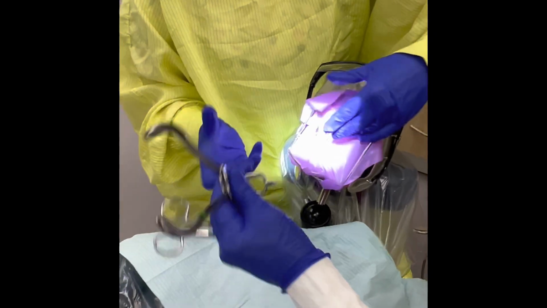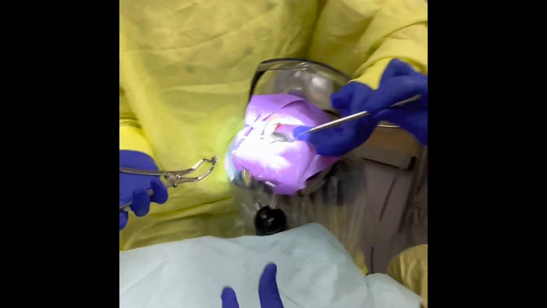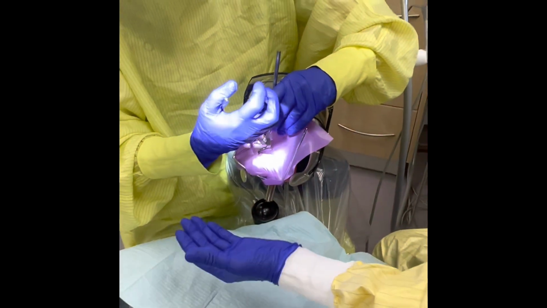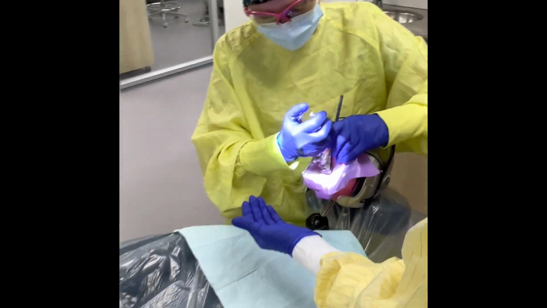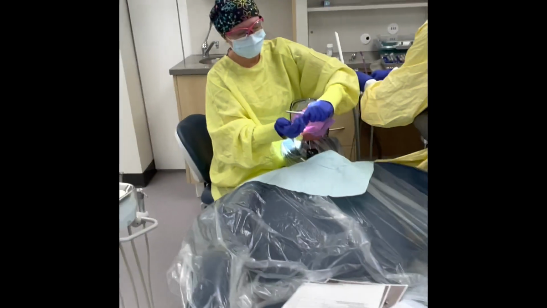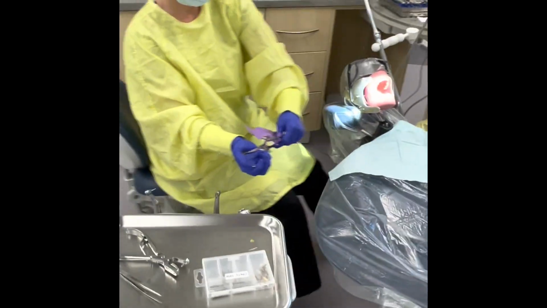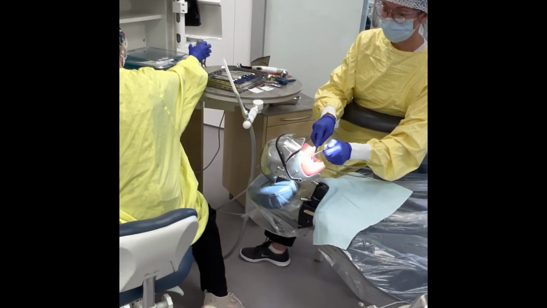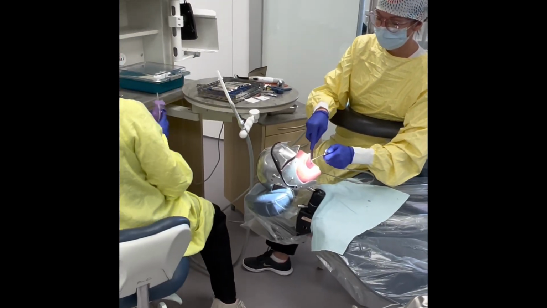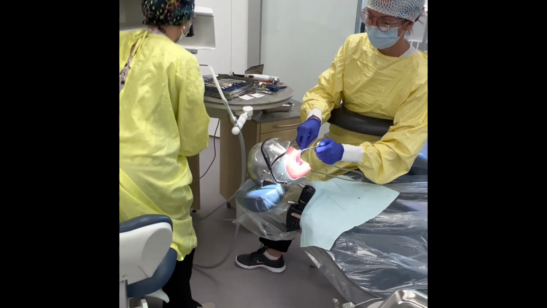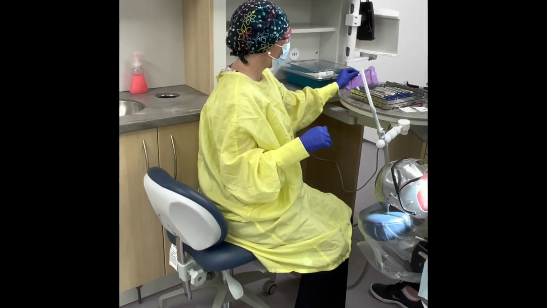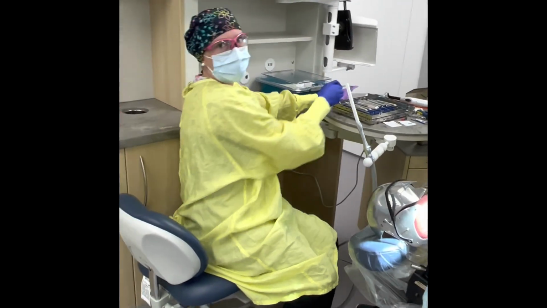Pass the scissors back, and Stacy's got my forceps and my mirror. What I'm going to do is take the whole unit off, come around to my side, and Stacy's going to give the client a full mouth rinse. While Stacy's doing her full mouth rinse, your operator will take a look at the dental dam and ensure that it is intact, okay?